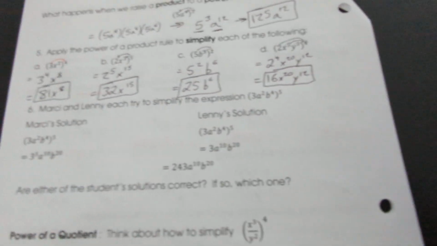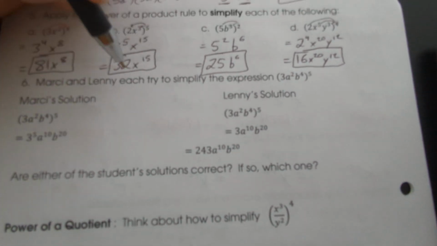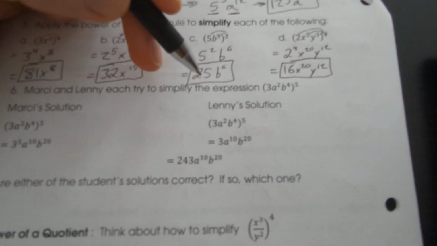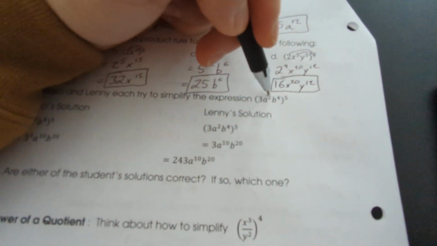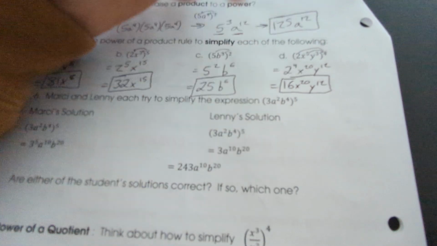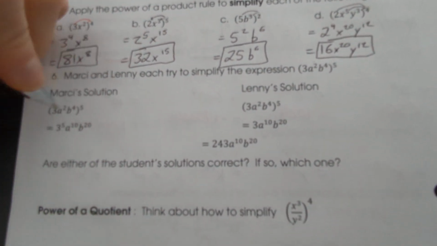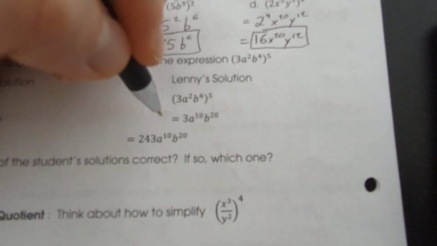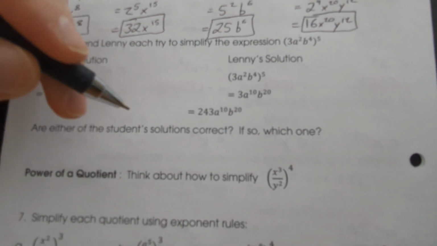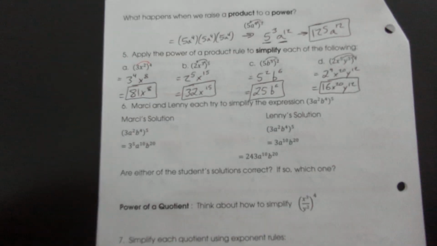Okay. Let's see what Marcy and Lenny are up to in this question. Marcy and Lenny each tried to simplify the expression 3a squared b to the 4, all to an exponent of 5. Marcy's solution is here, Lenny's solution is here. Are either of the students' solutions correct? If so, which one? Okay, so let's take a look here.